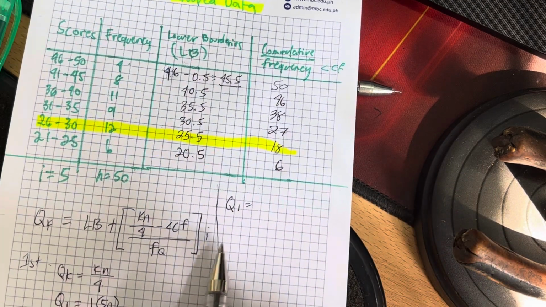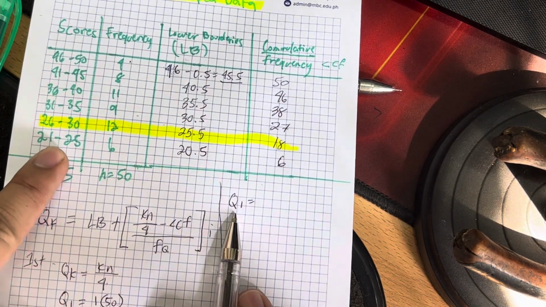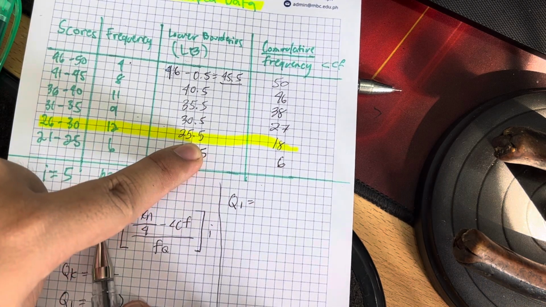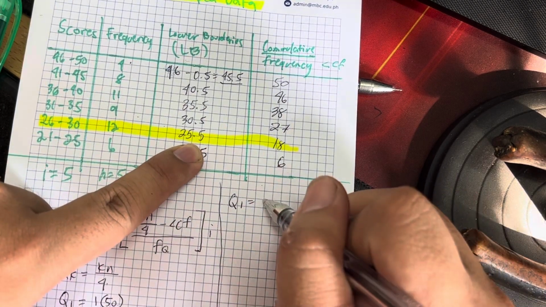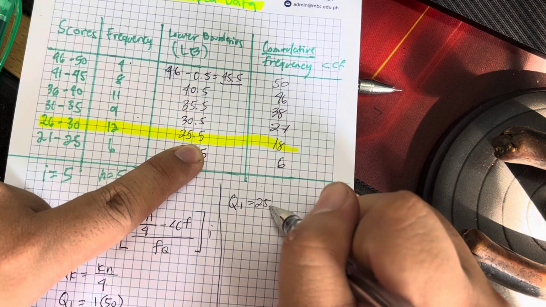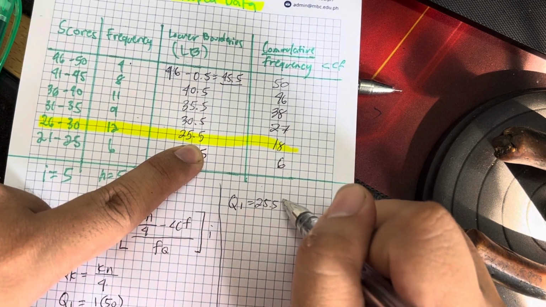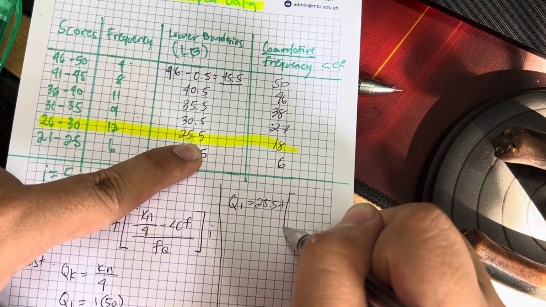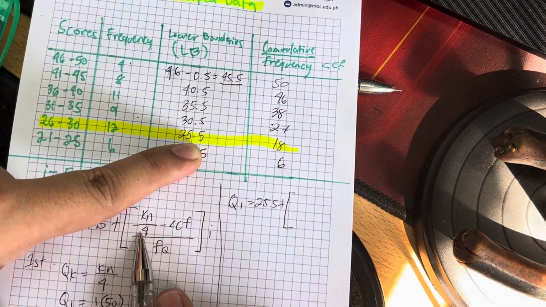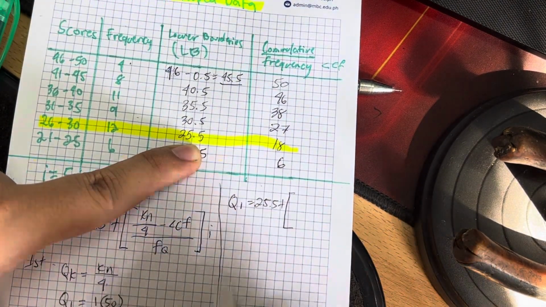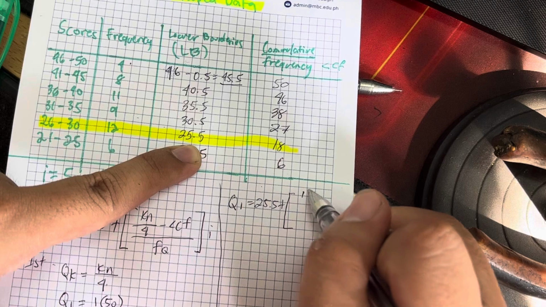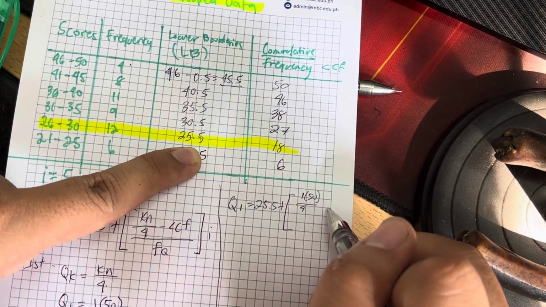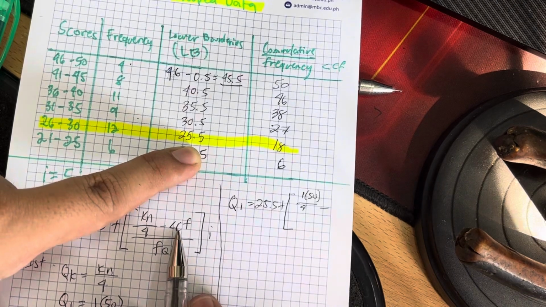And the lower boundary, ang LB natin is 25.5. And then, plus, parenthesis, Kn over 4. Ang Kn over 4 natin, ito po yan: 1 times 50 divided by 4. Minus the cumulative frequency.